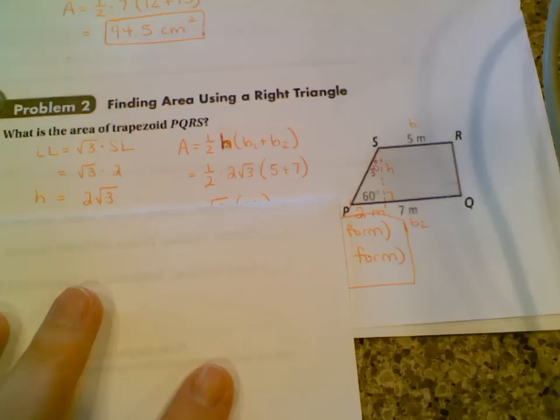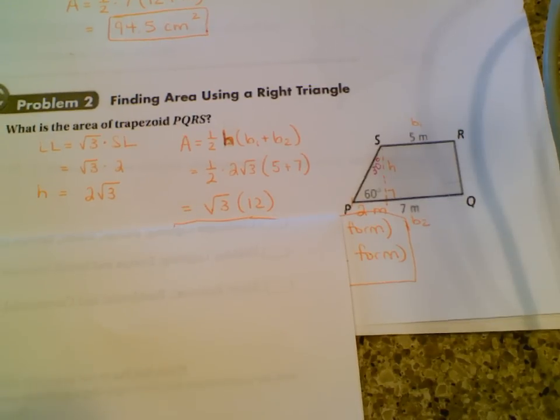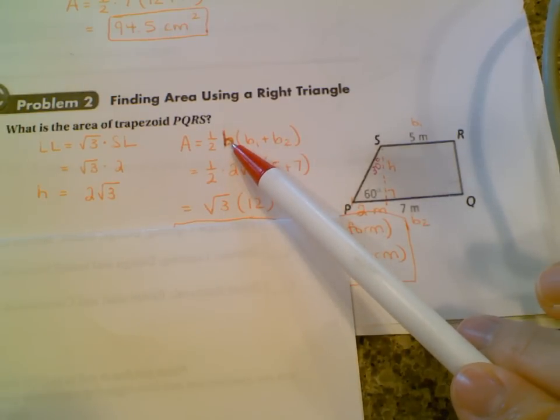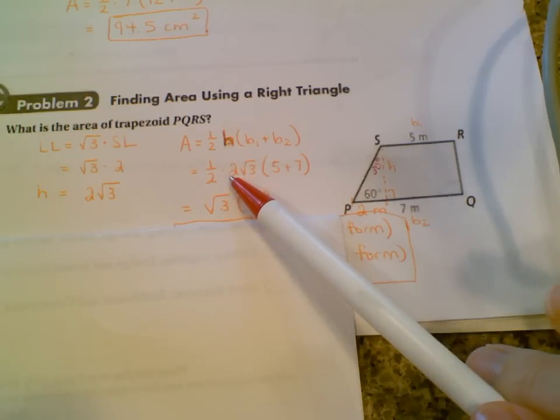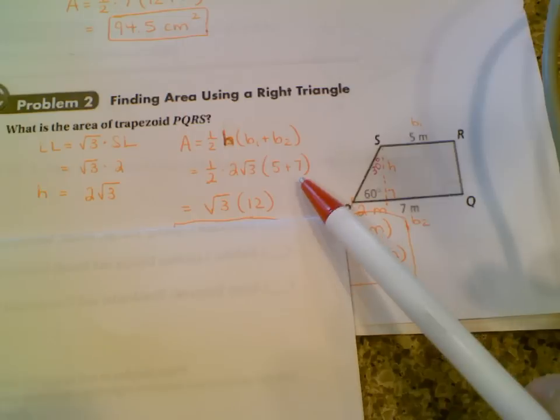So I could write it as 2 square roots of 3 if it wanted me to keep it in radical form. Or I could change it to a decimal if in the directions it said decimal form. Now in this problem it doesn't say, so I'm going to show you both ways. So what I've done over here is now I'm going to plug in 2 square roots of 3 for my height. Now if it said decimal, I would just go ahead and put in the decimal form of that product right there. So you're still going to do the same thing. I'm going to put in my height times the quantity of my two bases, which is 5 and 7.